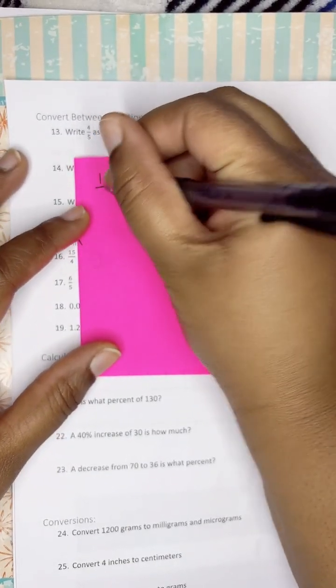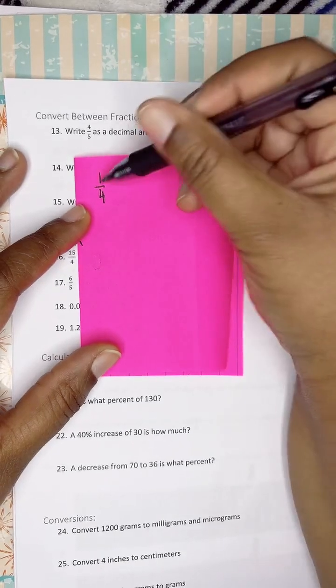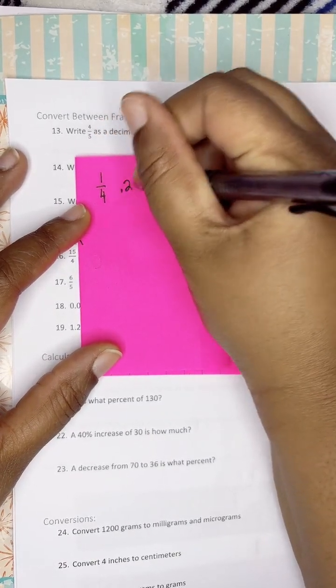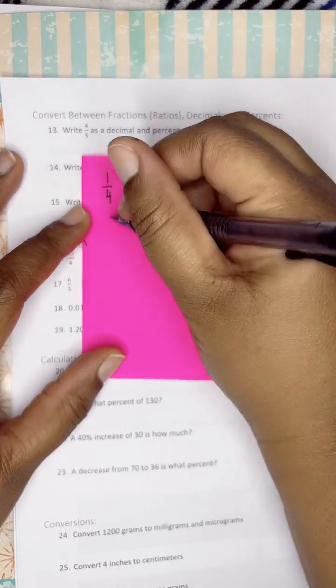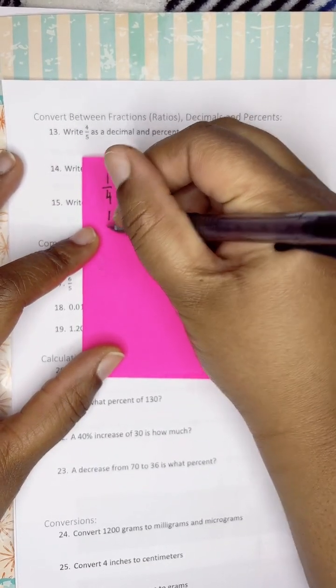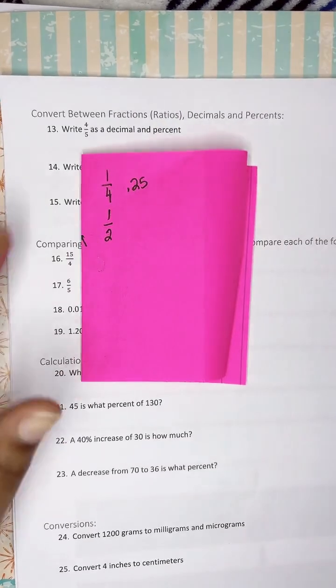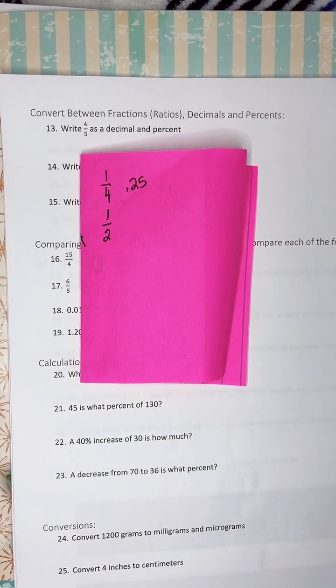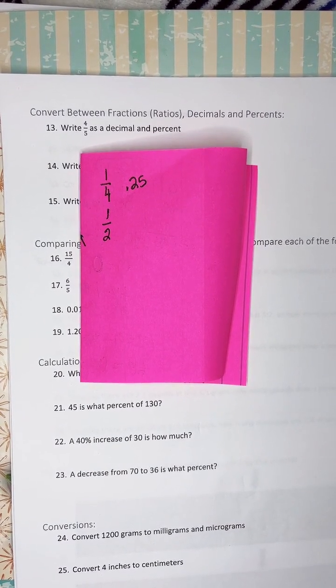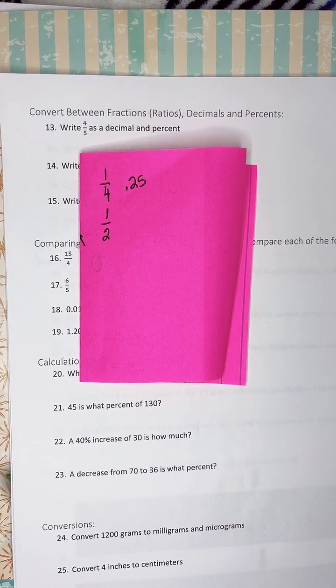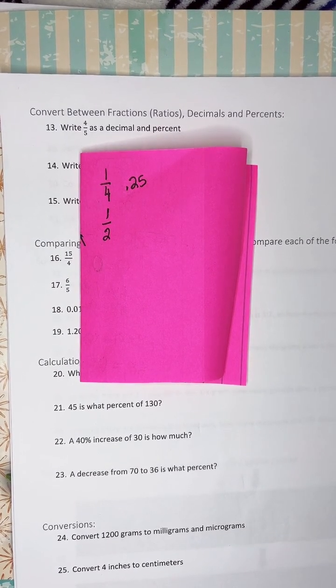Okay, 1/4. This is always a quarter. So if we know that 1/4 is a quarter, then 1/2 has to be what? Put it in the chat. Good, Nicole. Yes. 50 cents.